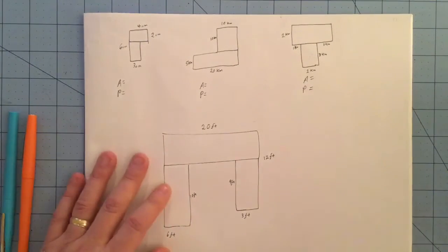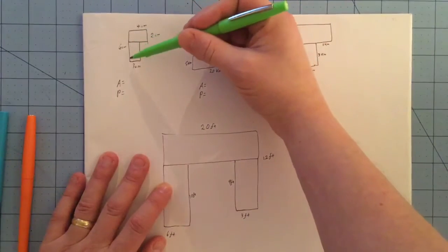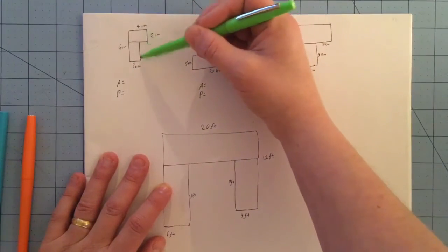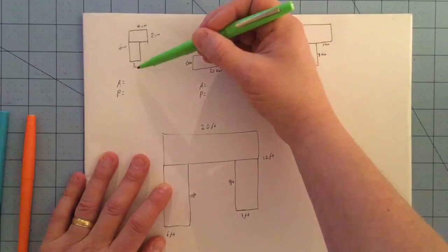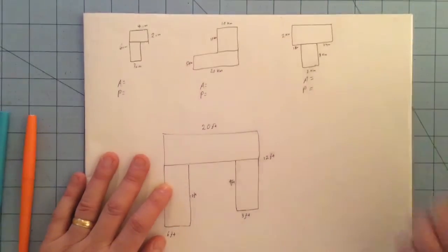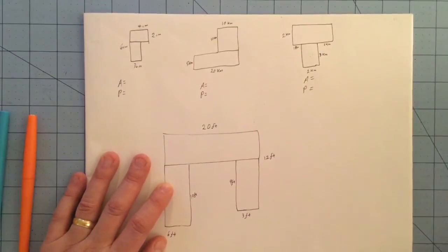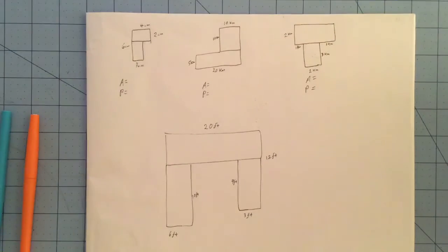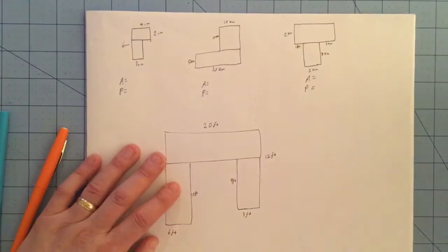Now, this shape is a hexagon. It is 1, 2, 3, 4, 5, 6 sides long, but I've only got 1, 2, 3, 4 measurements, which means I'm missing 2 measurements. If you don't know those 2 measurements, you're not going to be able to figure this out. You've got to calculate those.